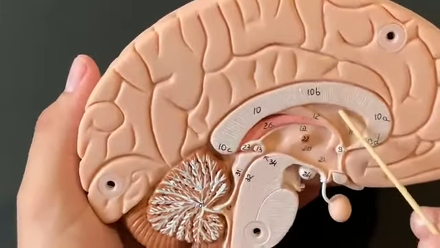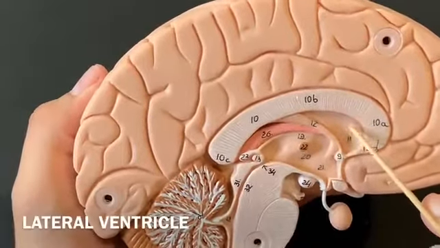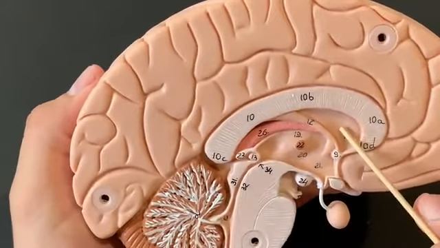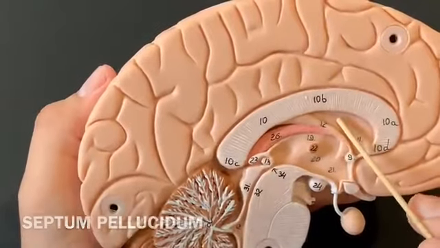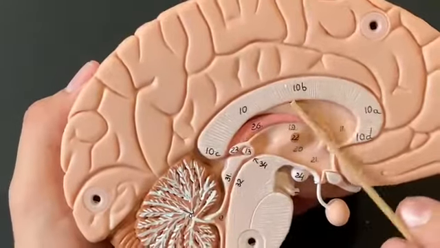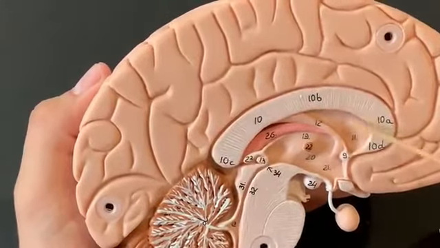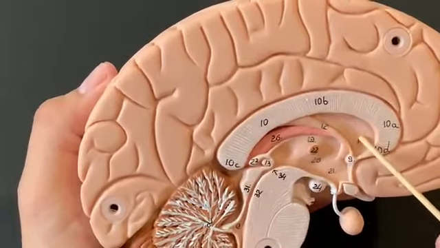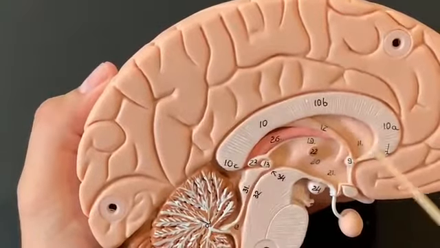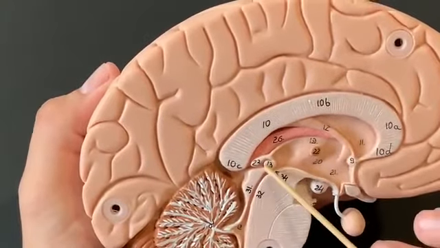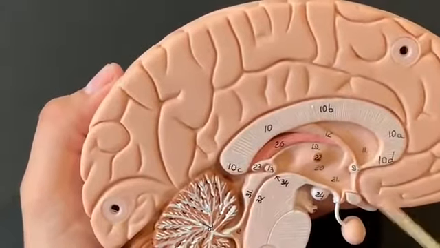Let's talk about this. If your professor asks you for the space, it is the lateral ventricle. However, if your professor asks you for the structure, this is called the septum pellucidum. Septum means a partition or a wall. So it acts like a wall separating this side of the brain from the other half of the brain. So the structure is the septum pellucidum. The space is the lateral ventricle. So corpus callosum, anterior commissure, posterior commissure, the space, lateral ventricle, the structure, septum pellucidum.